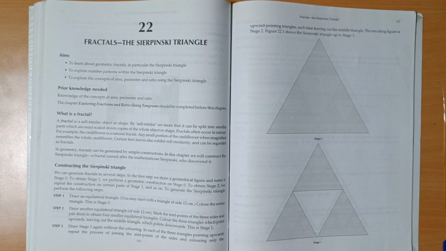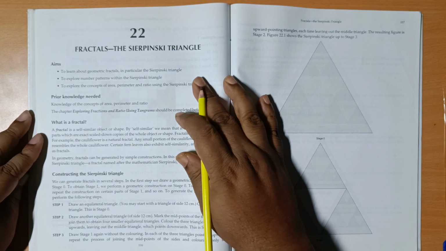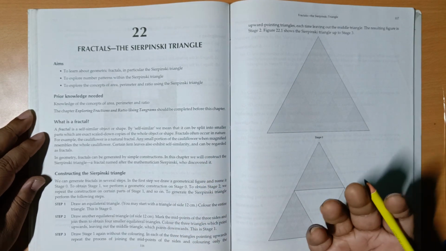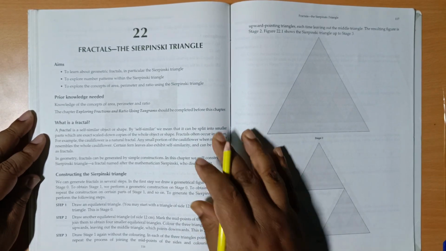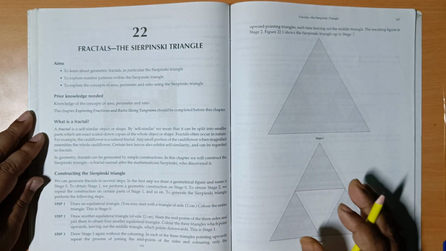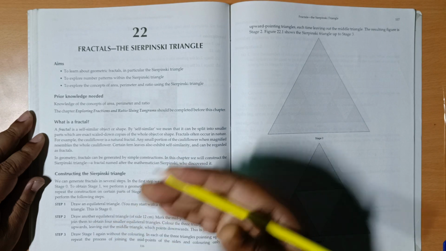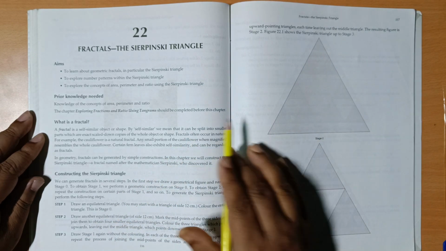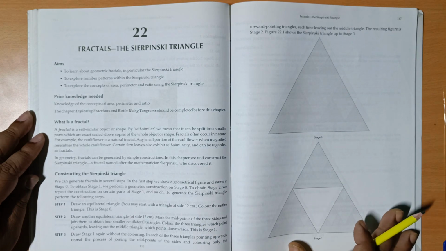This is not very hard, though the concept is quite complicated. But you can always explain a complicated concept to students, and that needs a trick. Here, they are trying to explain geometrical fractals, particularly using the Sierpinski triangle.